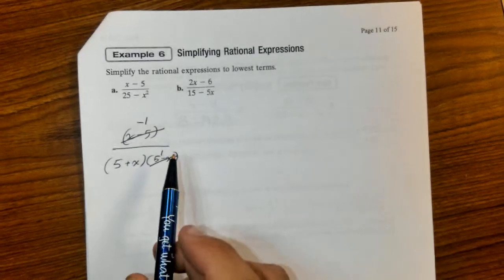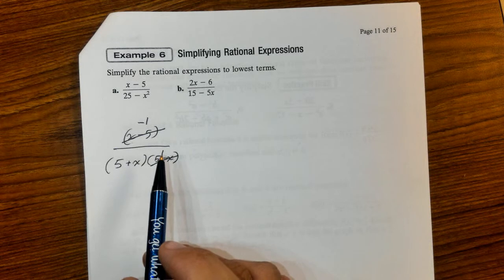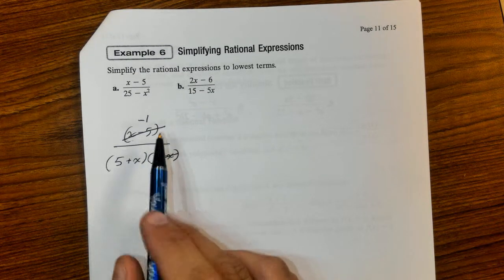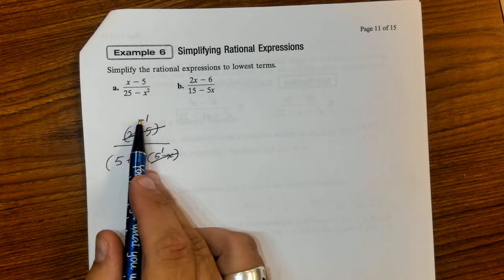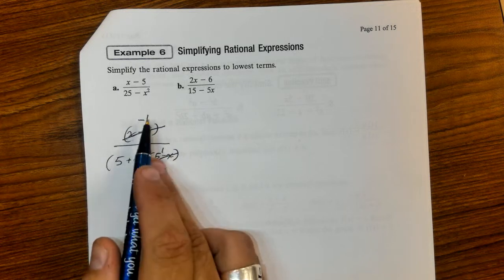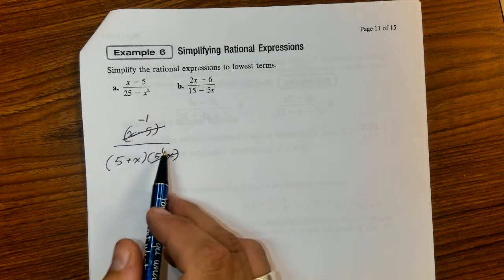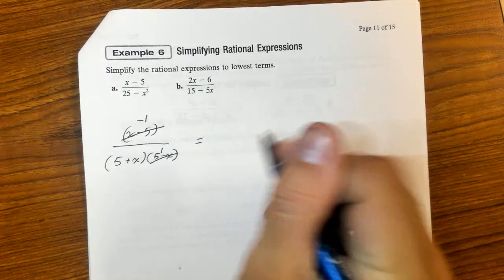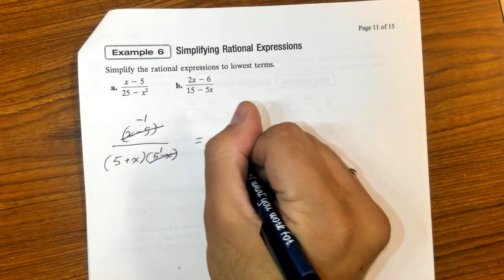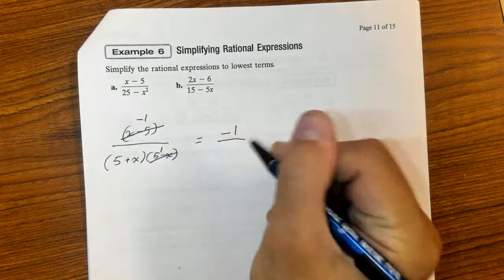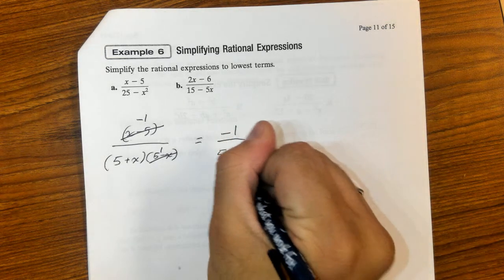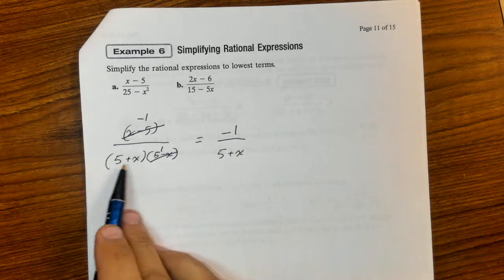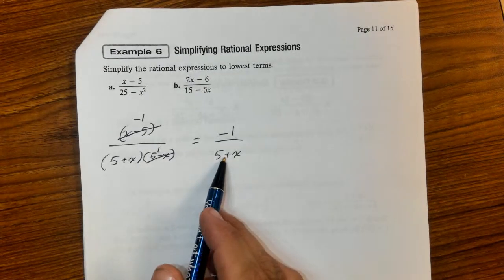And I do want to remind you that it's a good idea, if it simplifies to negative 1 over 1, to leave the negative in the numerator, keep it away from the denominator. So what we have here is equal to negative 1 divided by 5 plus x. And since this is the only factor, it doesn't need the parentheses there.